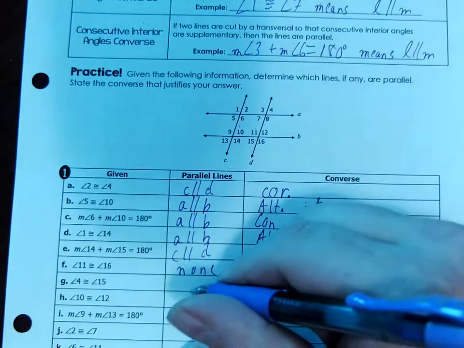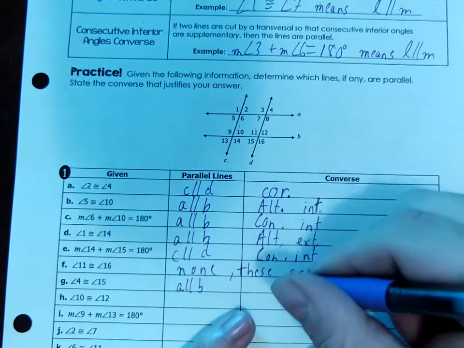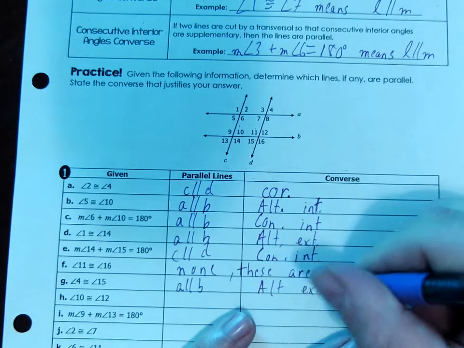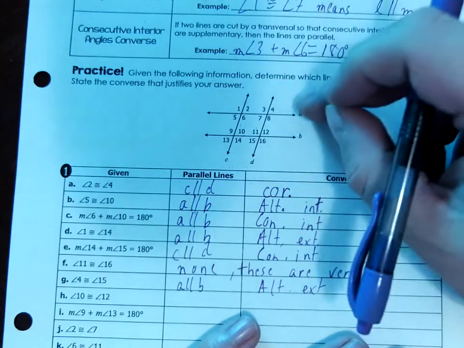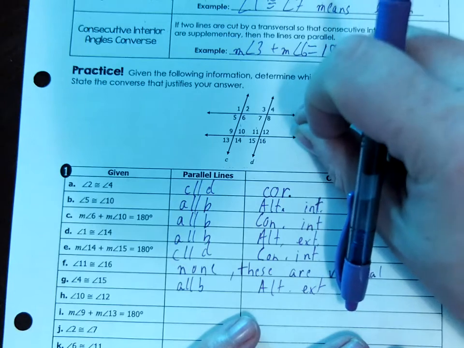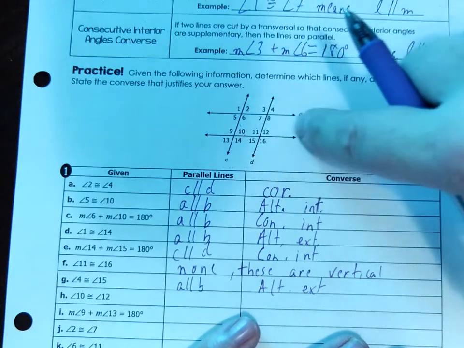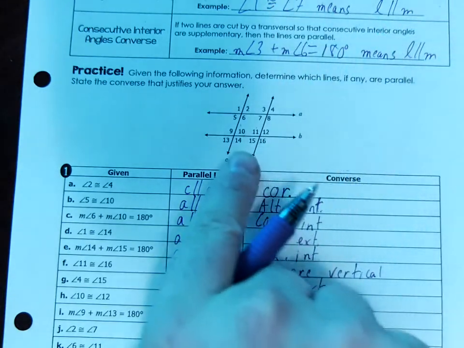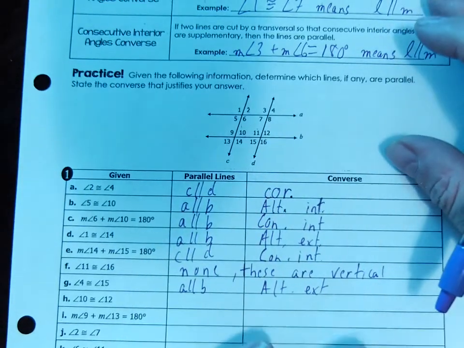4 and 15 though are alternate exterior for A and B. A is parallel to B, alternate exterior. That's another exterior set for A and B. And again, when we're talking about exterior, we're talking about not between the lines. So for A and B, the interior angles are all these numbers here, where my finger's coming across: 5, 6, 7, 8, 9, 10, 11, and 12. That's the interior of A and B. And for C and D, the interior is these numbers here: 2, 3, 6, 7, 11, 10, 14, and 15.